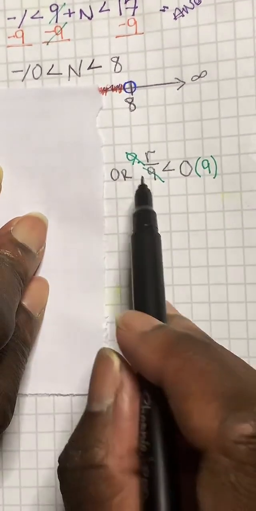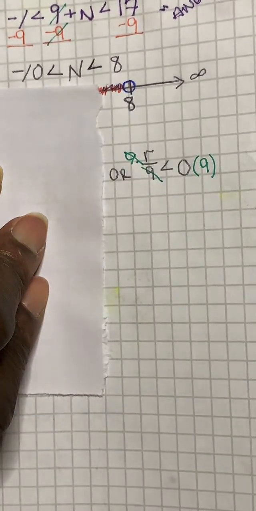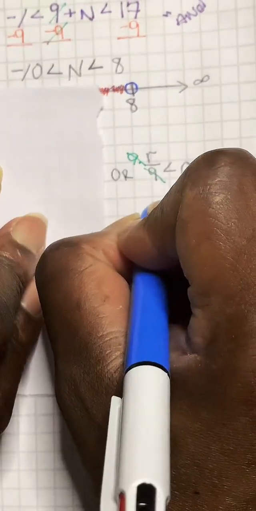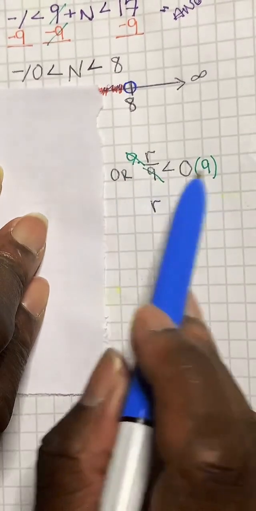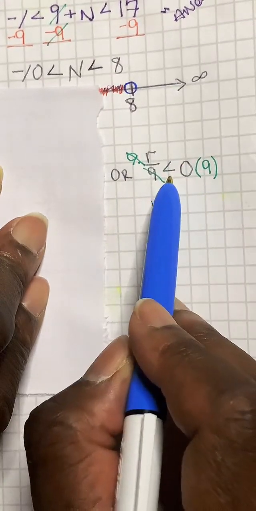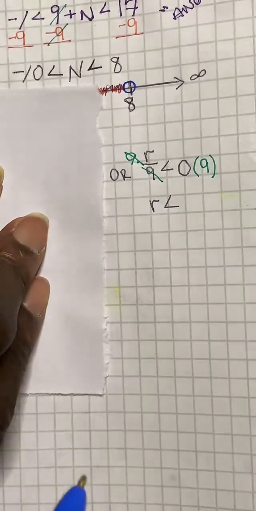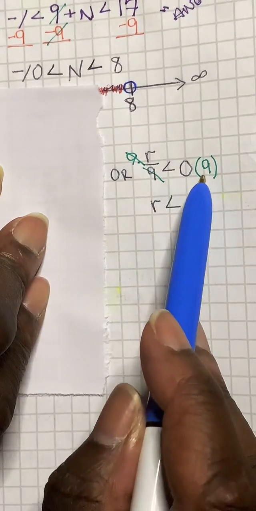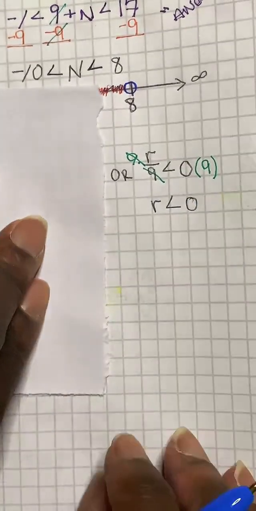9s are going to cancel out because 9 divided by 9 gives me 1, but we still have this r. So since we divide it by a positive 9, the direction of my inequality stays exactly the same. And then we have 0 times 9, like a lot of you guys are saying, is 0.